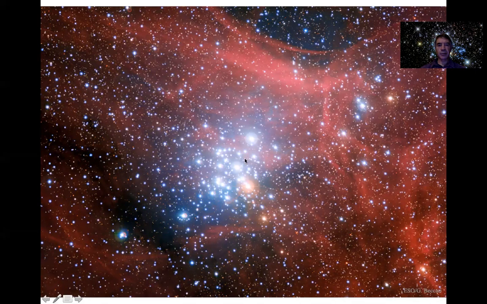You can see a lot of them are bright. You can also see in the red light some leftover gas. So there's still some gas hanging around here. We'll talk a lot more about this in future lectures. But this is basically the leftover bits of the cloud that this cluster formed out of. So this cluster has formed recently in this example.